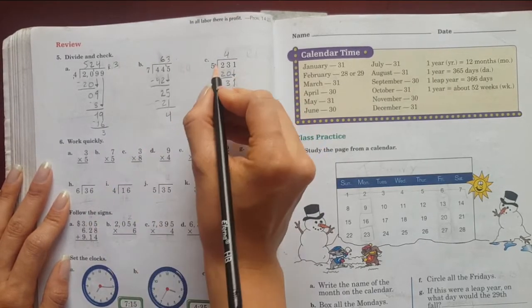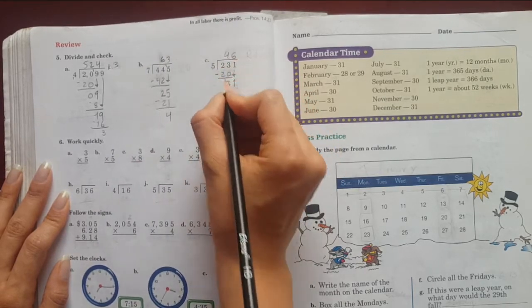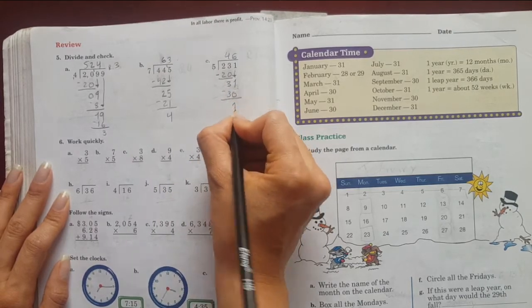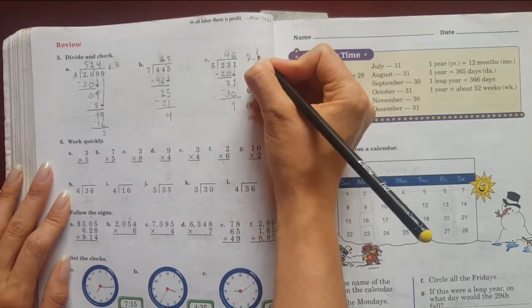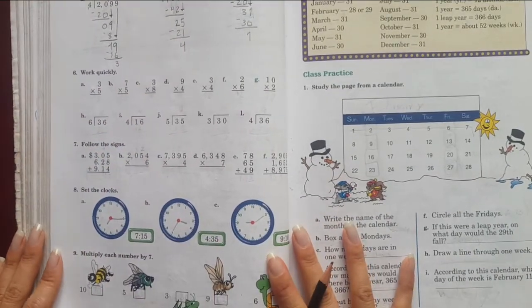Bring down. How many times may I find 5 in 31? 6. 6 multiplied by 5, 30. 31 minus 30, 1. Remainder, 1. Can you see? Here says work quickly. So let's do it quickly.